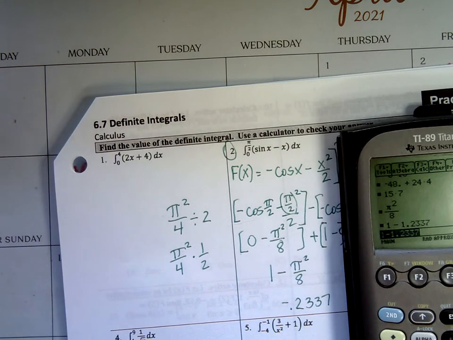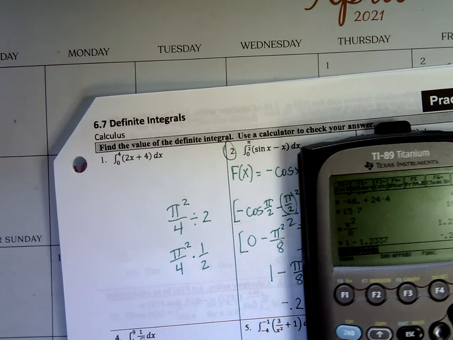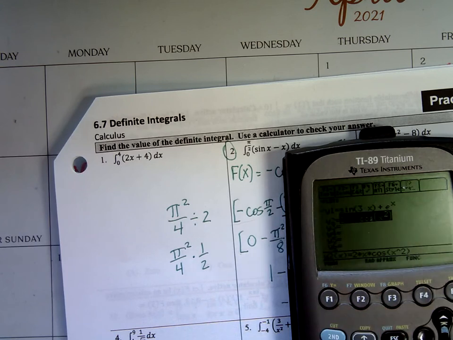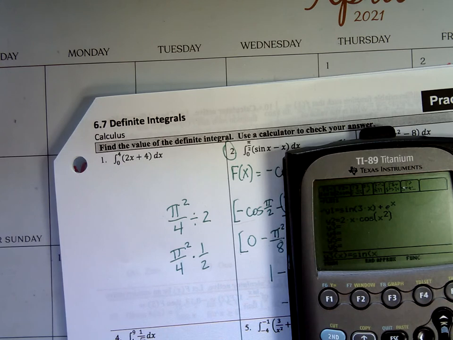So what I want to do is show you how to find the integral. I think I might have shown you this in one of the previous videos too, but that's okay. Go to your y equals, and I'm going to put this in my y3 because I'm using the other two for something else in a minute. I put in the function sine of x minus x, and then I graph it.